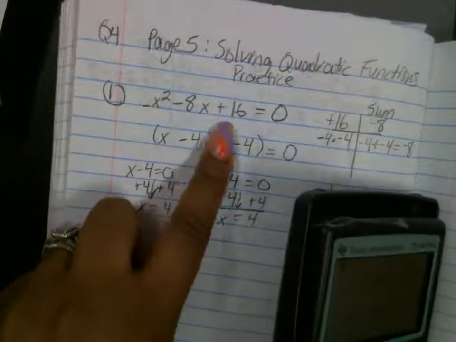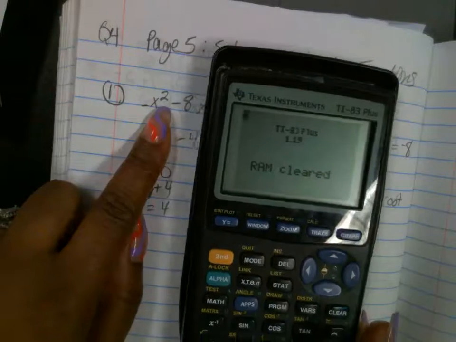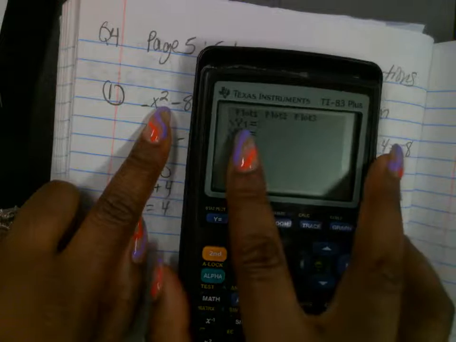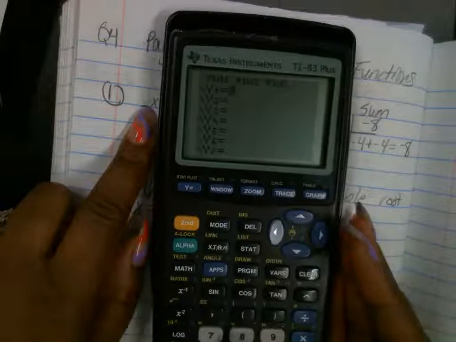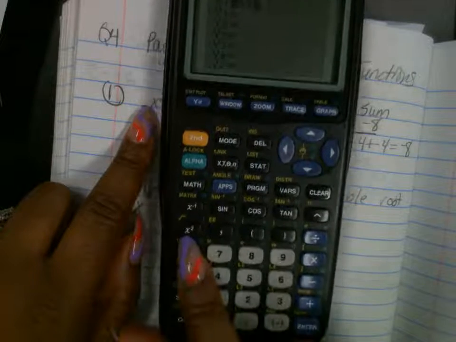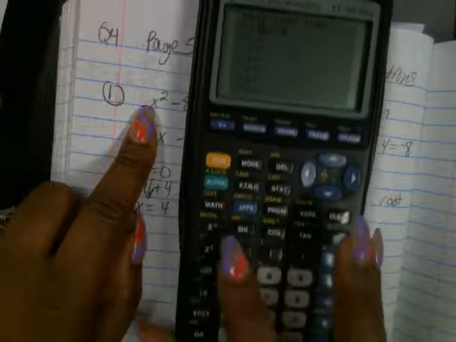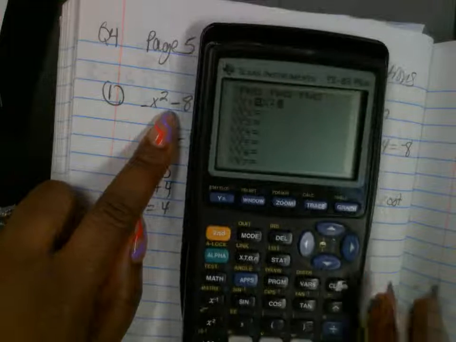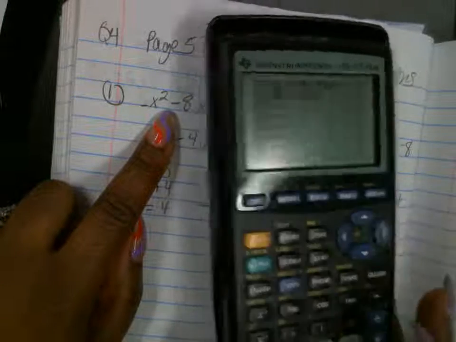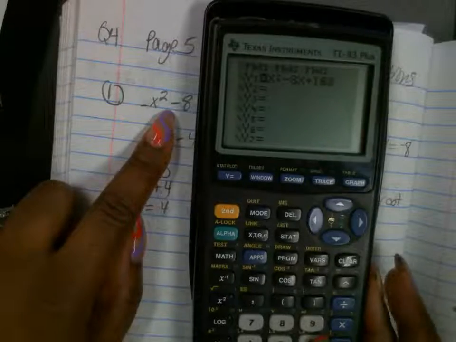We're going to type this equation in the calculator. Where do we go to type in an equation? Y equals. The y is already there. So we're going to type in x squared. Squared is right here. And then we got minus 8x plus 16.